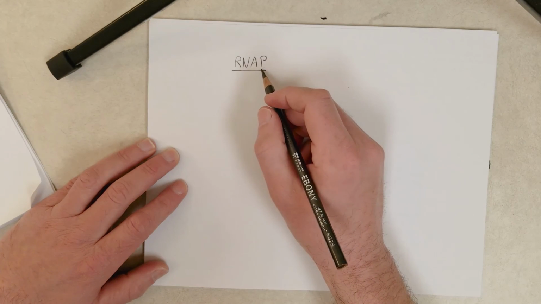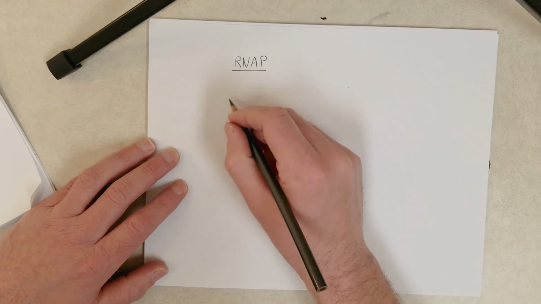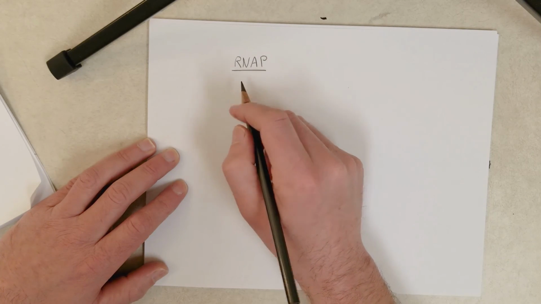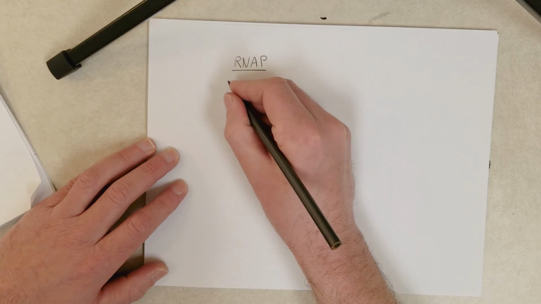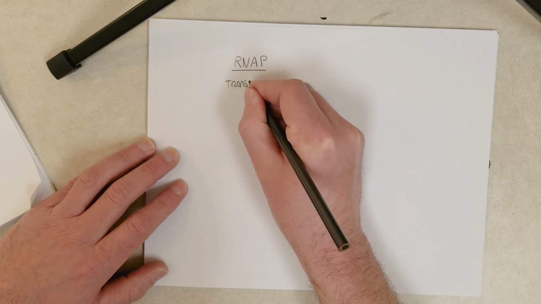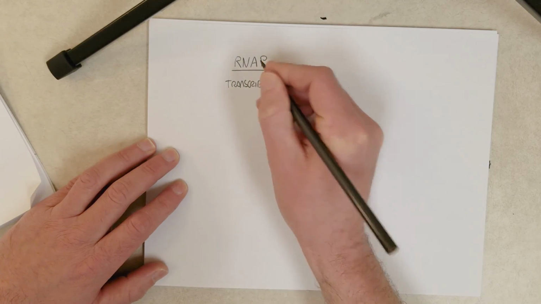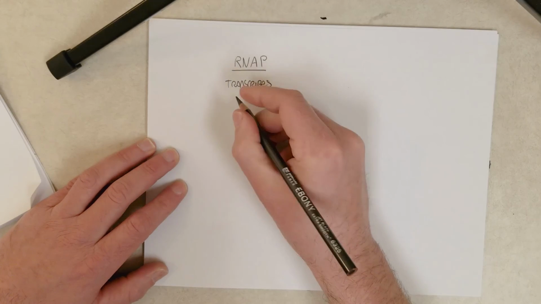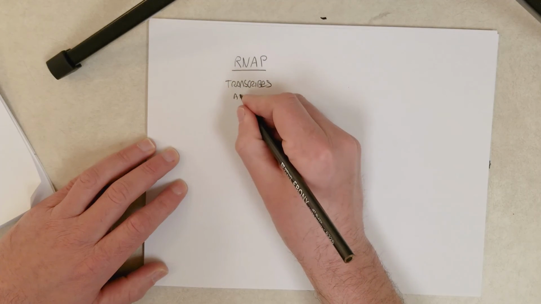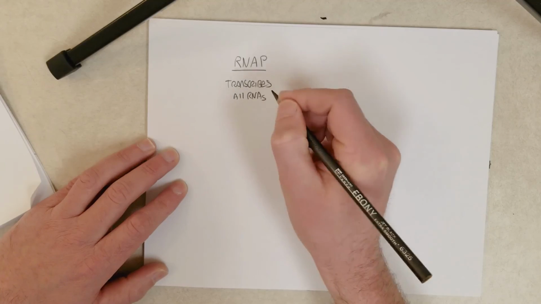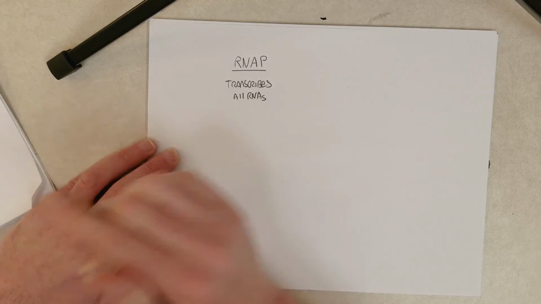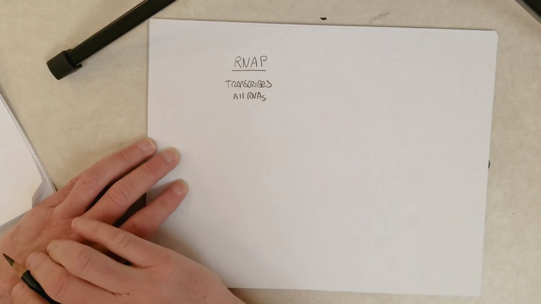We'll mostly focus on RNAP in E. coli. It transcribes all RNAs. I forgot to mention that. There's only one RNA polymerase. It transcribes all the RNAs, coding and non-coding, in prokaryotes or E. coli.